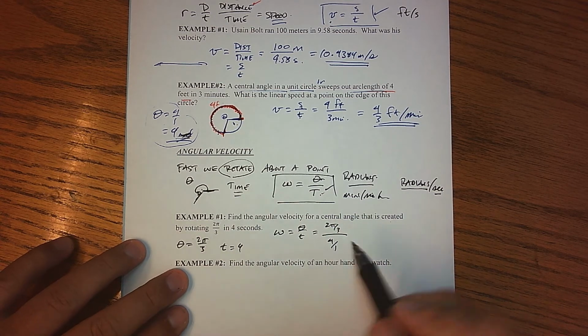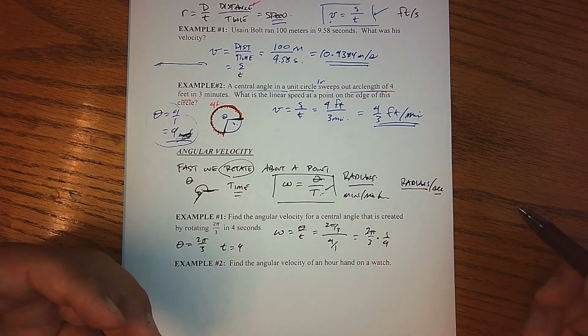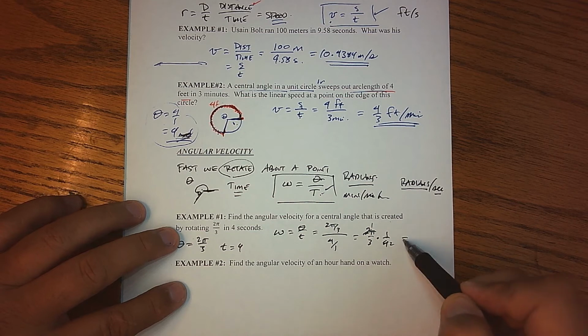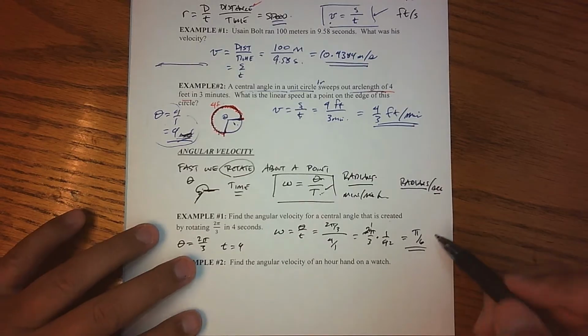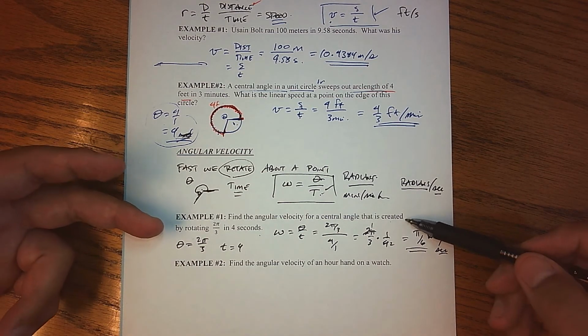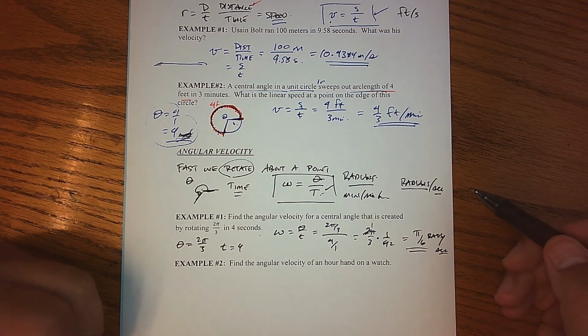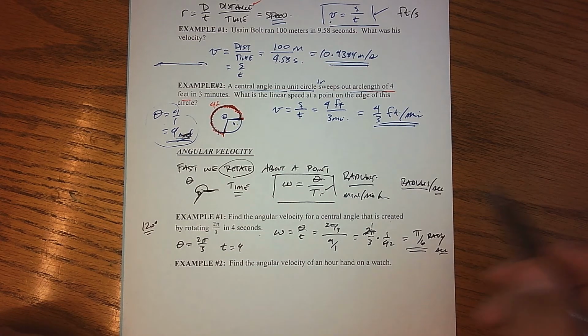Of course now we've got to clean that up. Let's write 4 as a fraction. When I take fractions and I divide them, I am effectively multiplying by the reciprocal. We get a nice dividing out that goes on here, and it looks like we're left with pi over 6. This would be in radians per, in this case, second. So for this particular situation, if we rotate 2 pi over 3, which is effectively 120 degrees, and it takes me 4 seconds to do that, then my rate of spin, my angular velocity, is pi over 6.